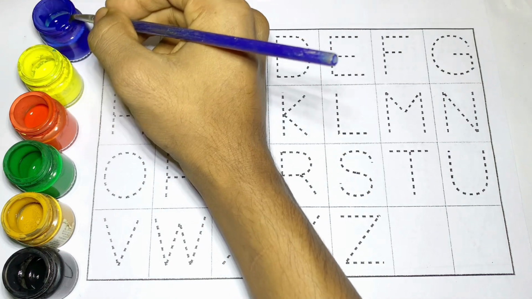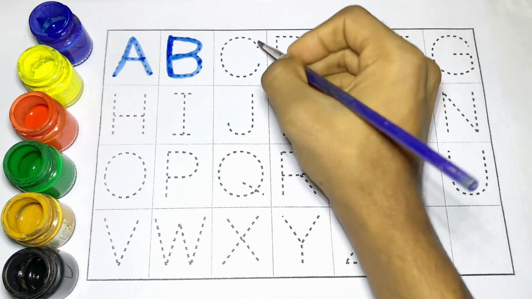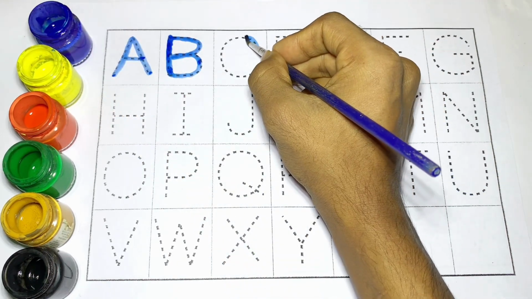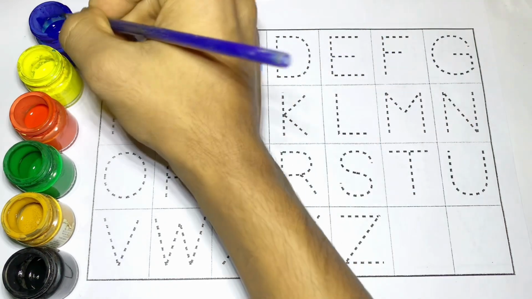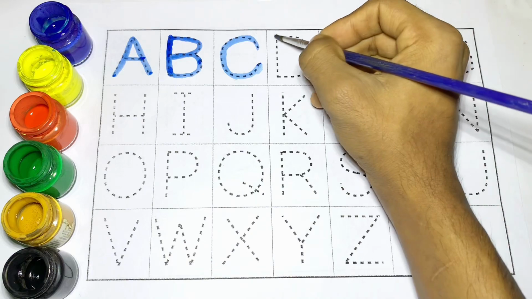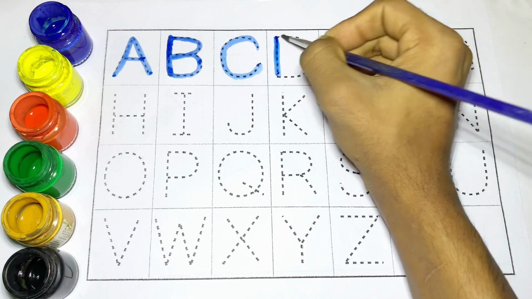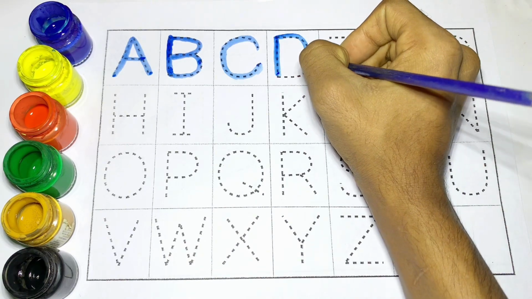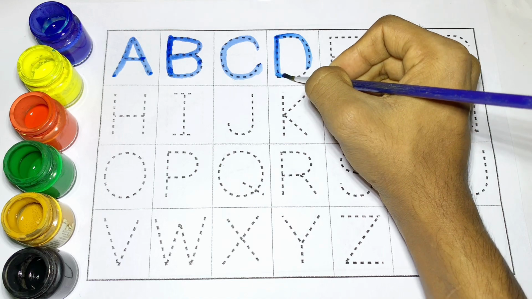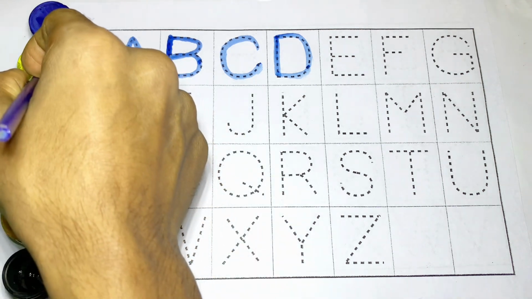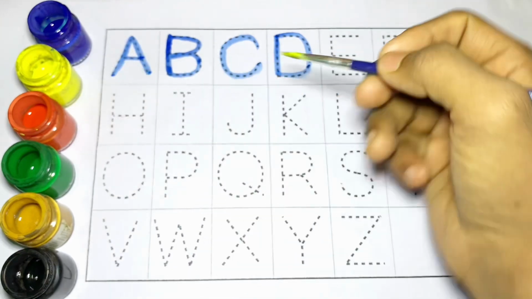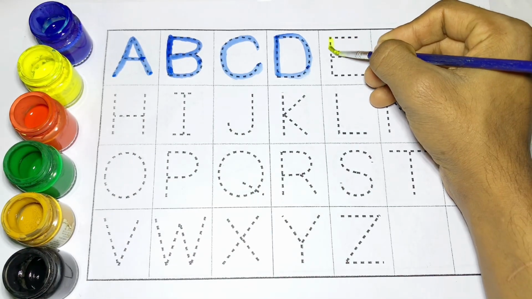Kids now draw C. C for cat. C for car. Kids again use blue color and draw D. D for dog. D for doll. Kids now draw E. E for egg. E for elephant. And use yellow color.